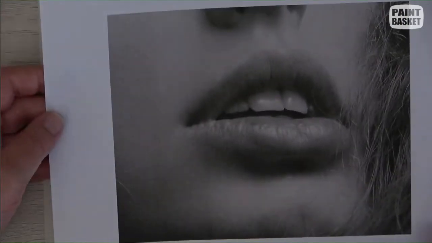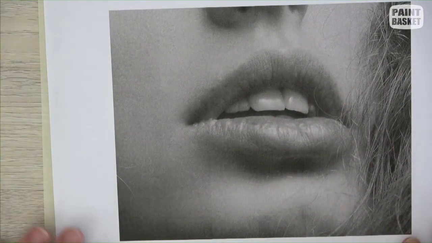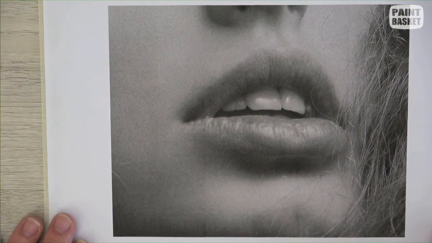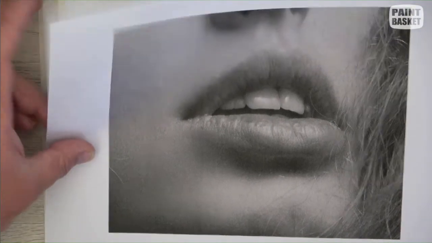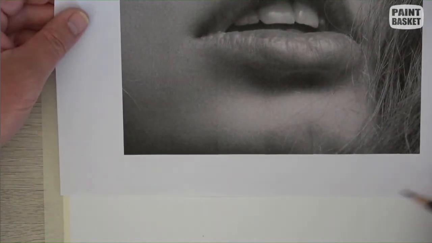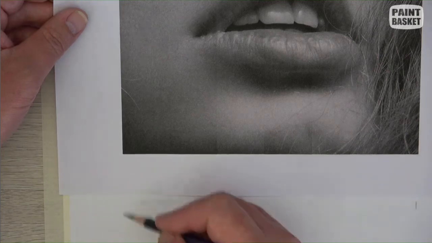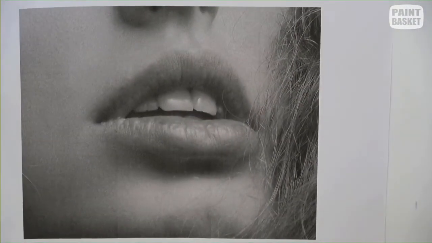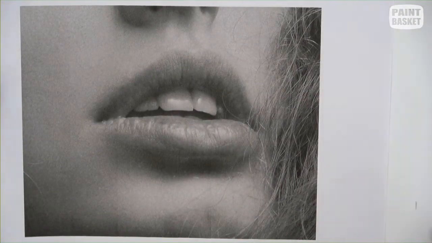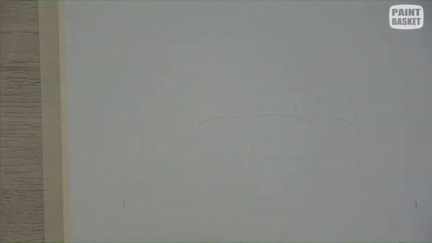So now, needless to say, the drawing that we're going to do is not as big as the paper. So I'm just going to make myself a quick little mark. It's around there and around there, just to have an idea of where to go or where to stop.